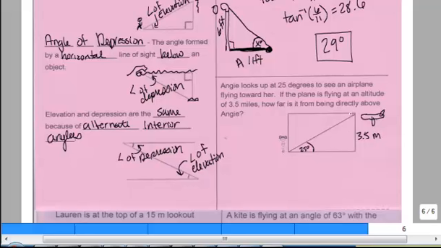So how far is it going to be from here to here, which is the exact same as this distance down here. And this is my right angle. So from this angle, this is my adjacent side, and this one is my opposite side. Opposite over adjacent is tangent. So the tangent of 25 is equal to opposite over adjacent, so 3.5 over x.